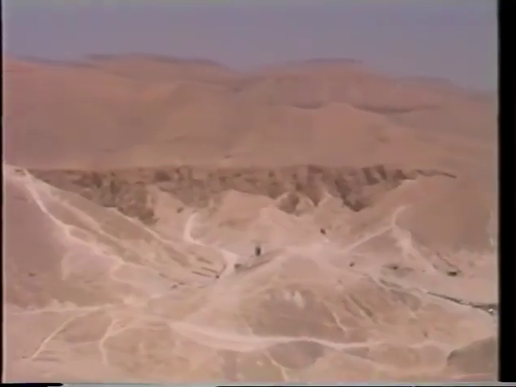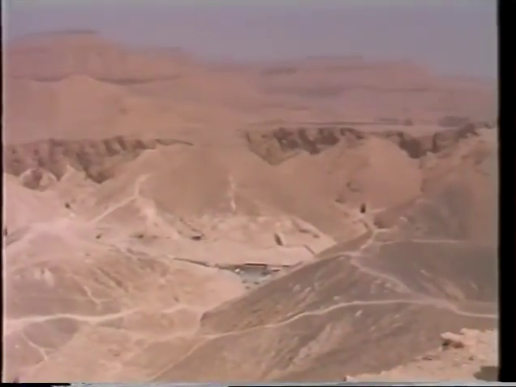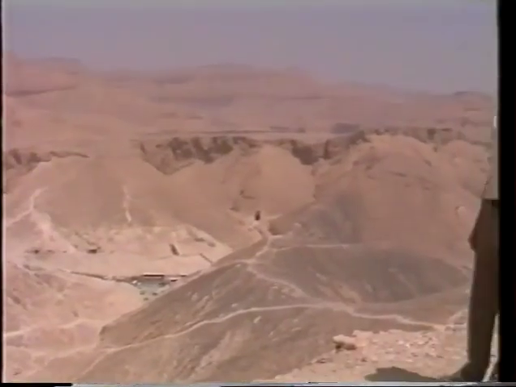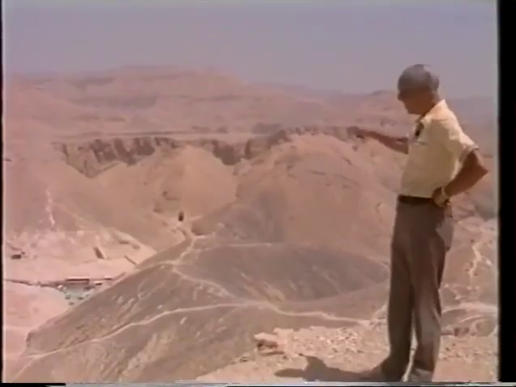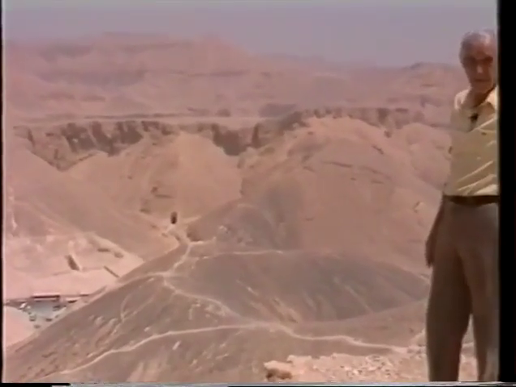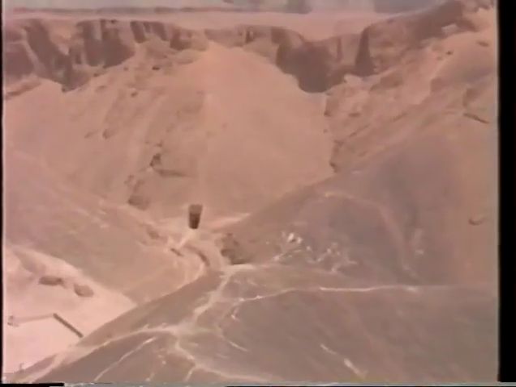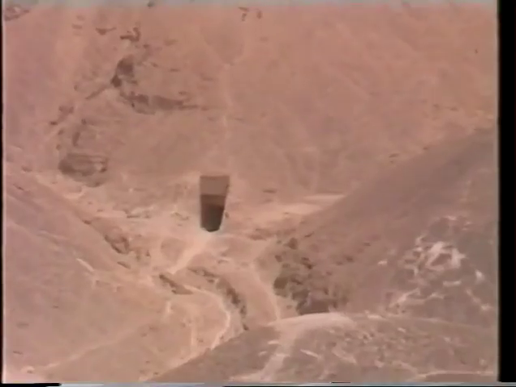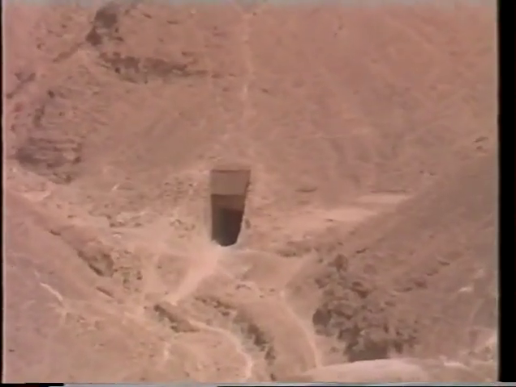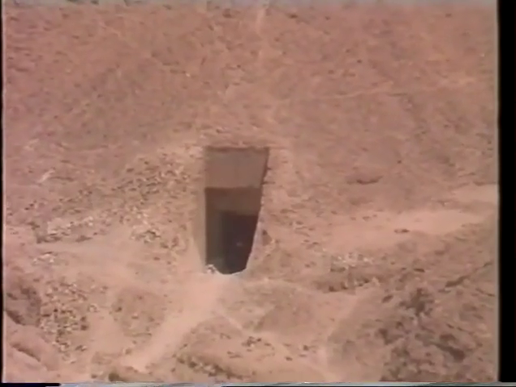Here we are looking down on the Valley of the Kings, and instead of building a pyramid for his burial place, Thutmose had his workmen chisel a hole into the side of the valley, and there at the end of the passage he had a tomb chamber. Now, he was followed by other kings who did the same thing, and some of these tomb passages go 100 meters into the side of the cliff, and there are some beautiful paintings on the walls.